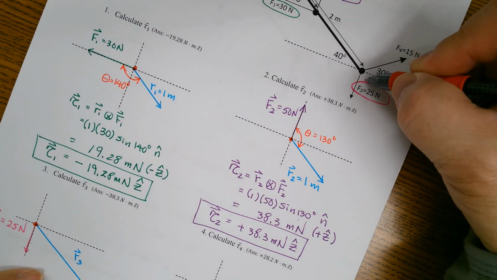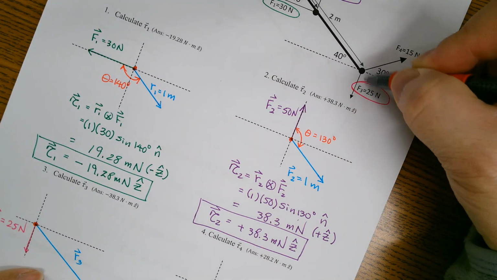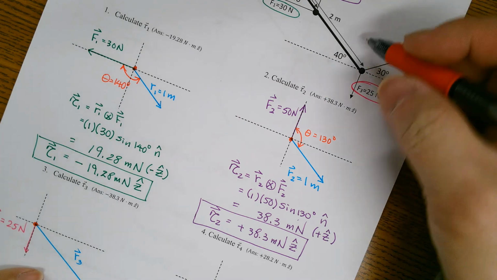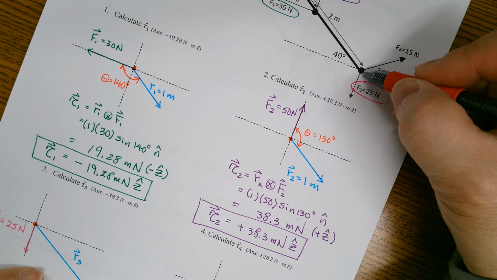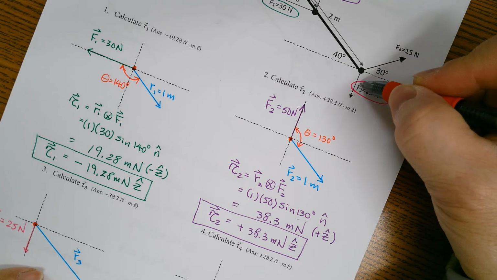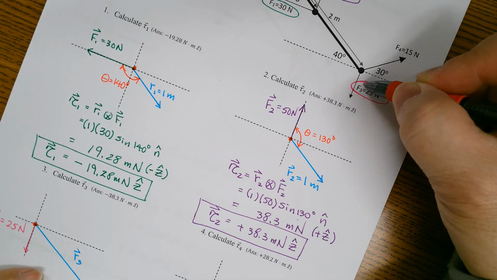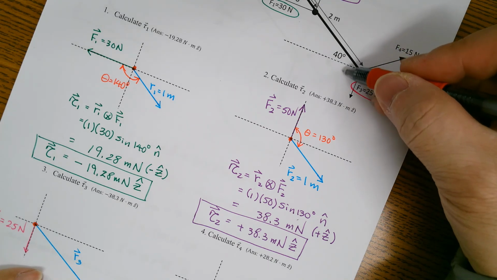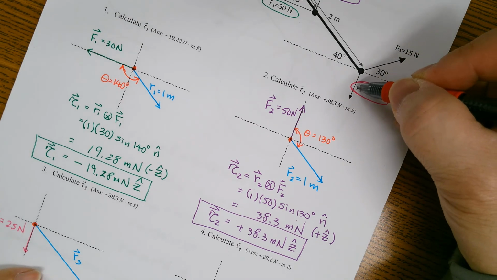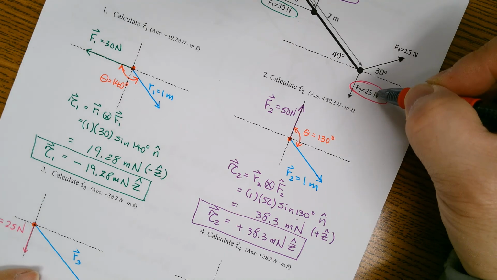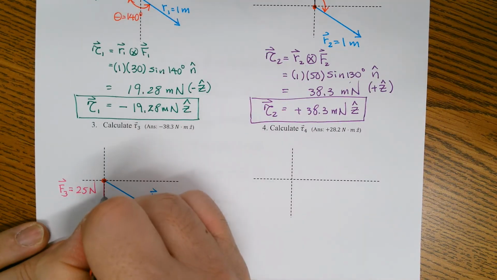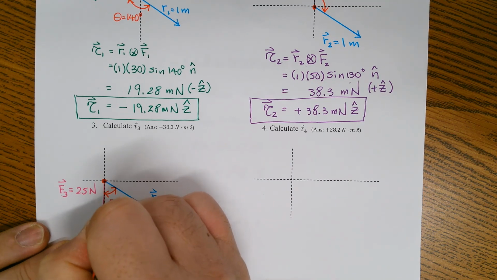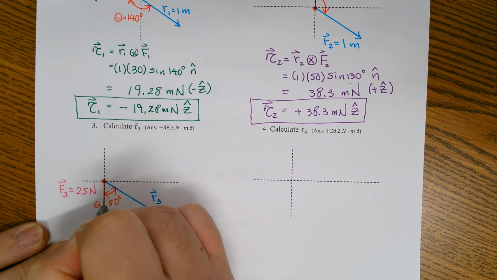If I were to extend this, like so, this is 40, this is 90, and this has to be the supplementary angle of this 40 plus 90. So this has to be 50. So this angle here is 50 degrees.